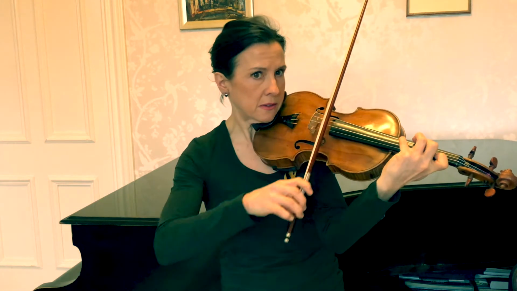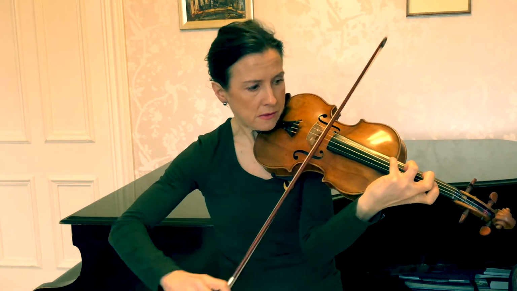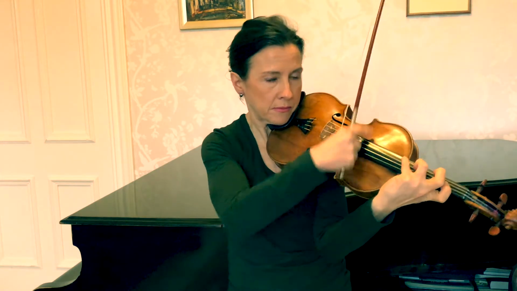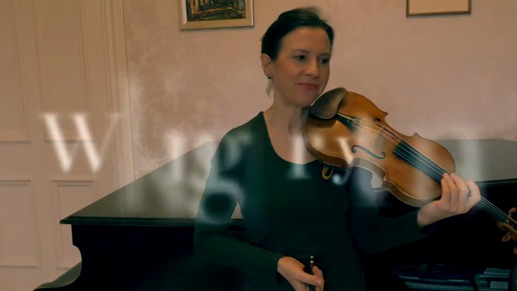You just practice going in there rather than sticking the wrist out. Remember, if you're not comfortable with the double stops, don't worry about it. Feel free to just do one note. The most important is that rhythmic energy.